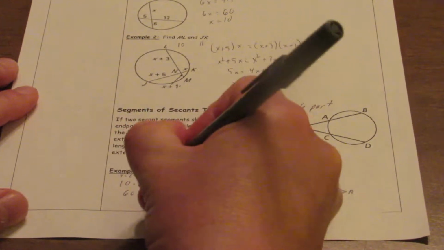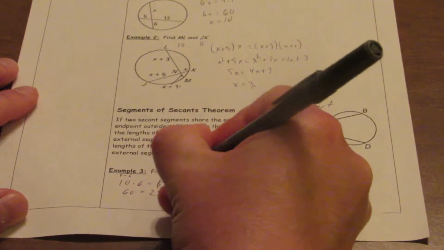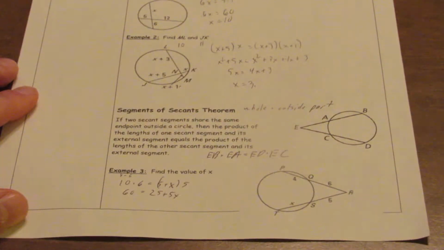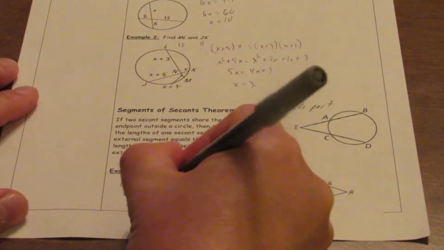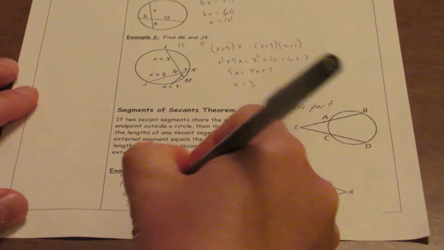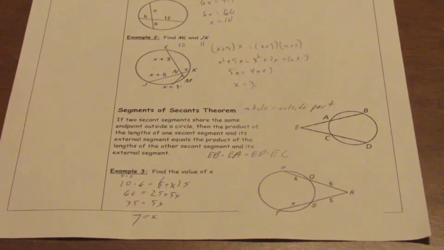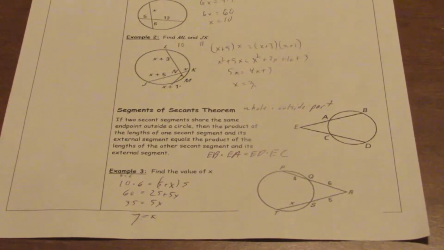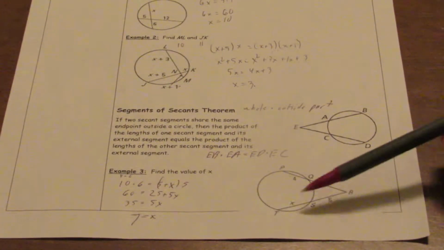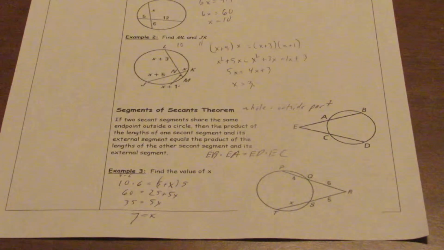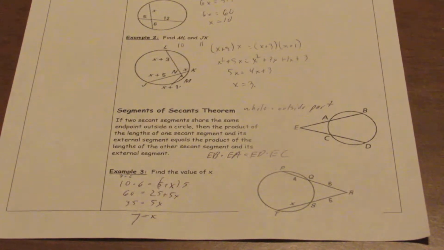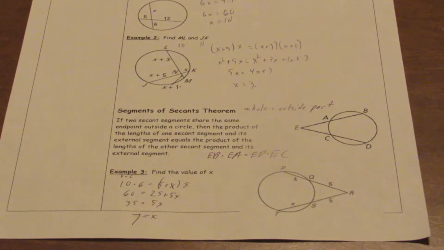So here I have 60. Here I distribute. I have 25 plus 5x. Subtract the 25. I have 35 equals 5x. And x then is 7. On this problem, if the x is on the outside here and the number inside, that gets a bit more complicated. You then have the x squareds. But with the x inside, it is not that bad.